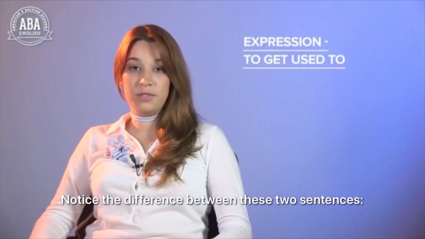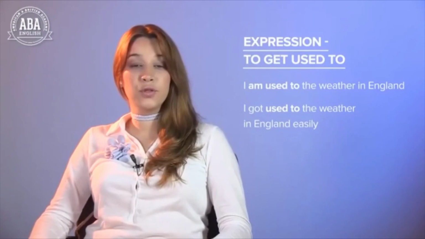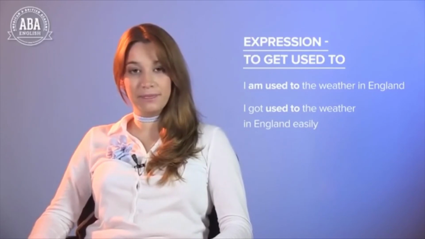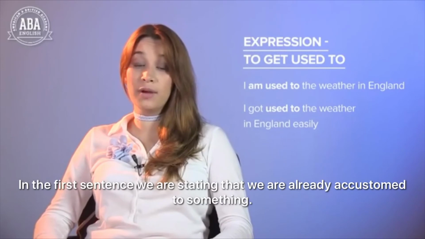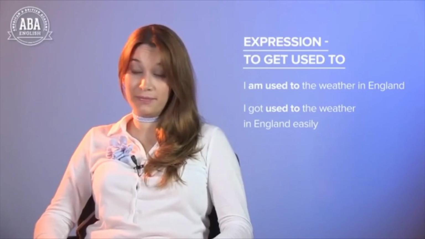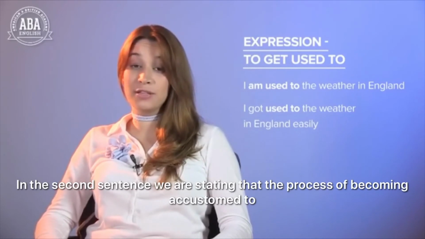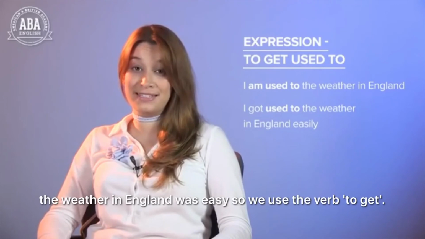Notice the difference between these two sentences. I am used to the weather in England. I got used to the weather in England easily. In the first sentence, we are stating that we are already accustomed to something. In the second sentence, we are stating that the process of becoming accustomed to the weather in England was easy.